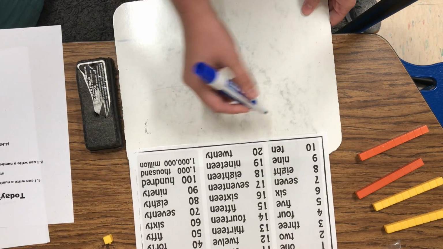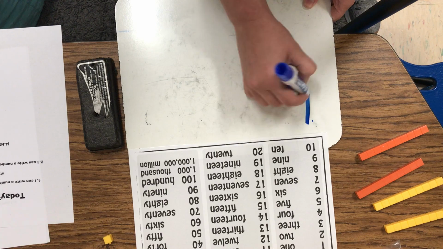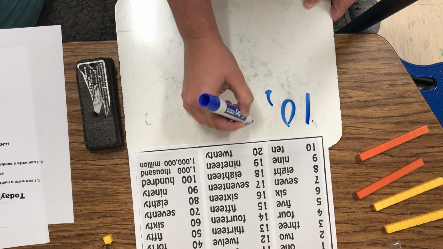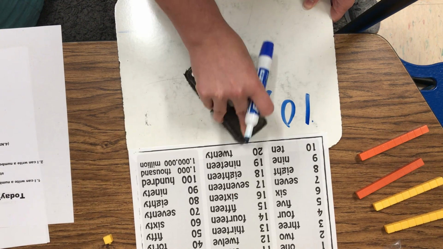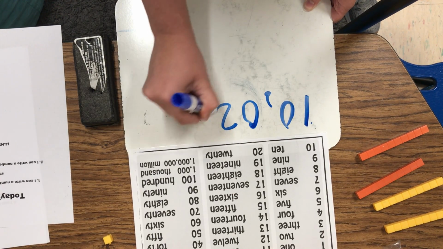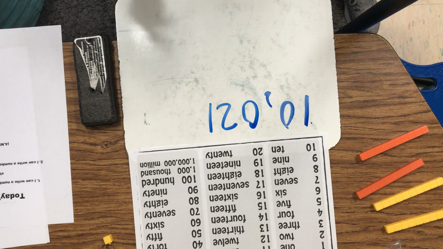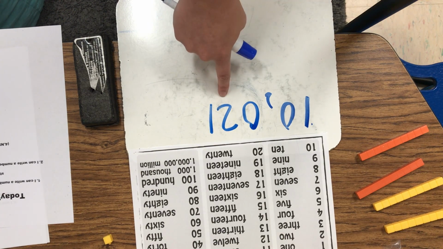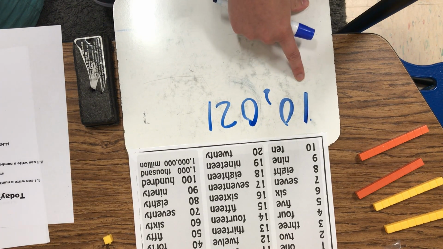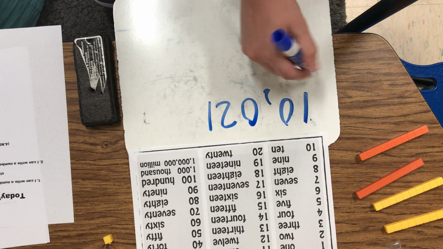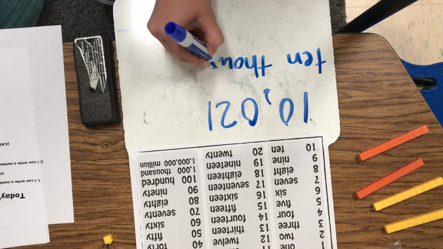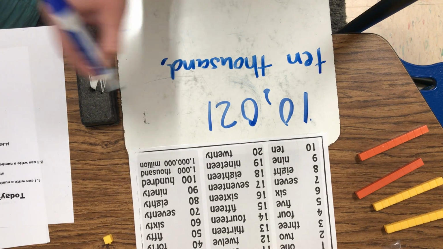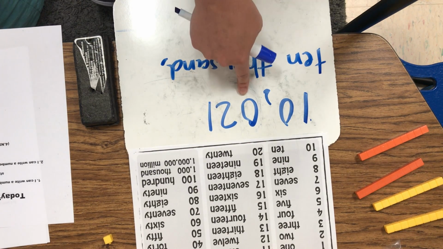So if the number was like 10,000, let's say 21, okay? So 10,021. So I'm going to start off with my 10,000. So I'm going to write 10,000, comma, because comma. Oh, I don't have any hundreds.